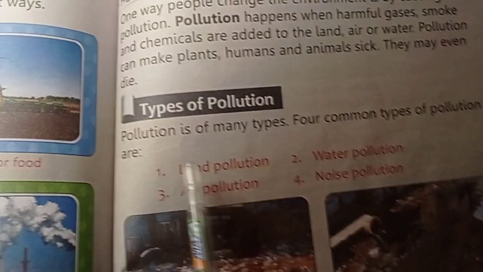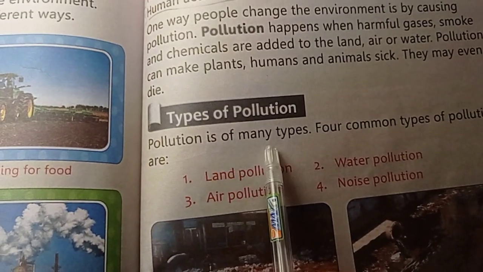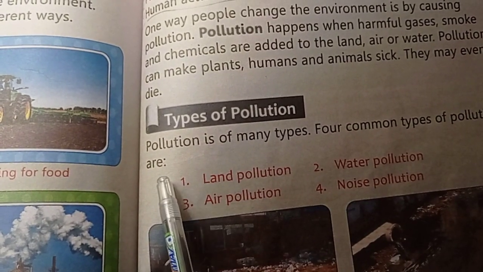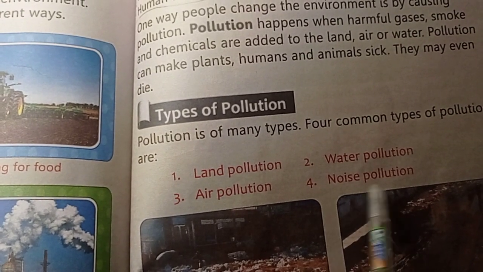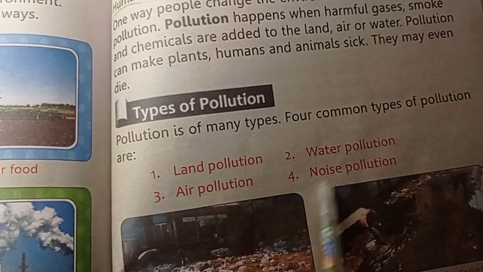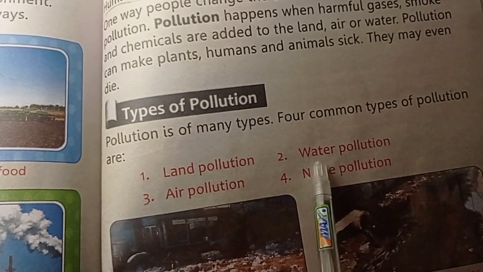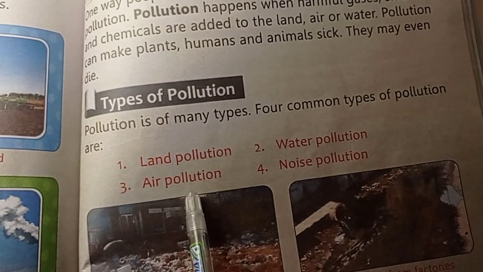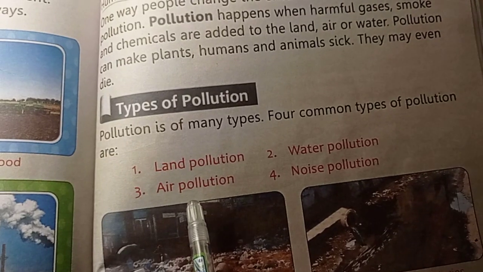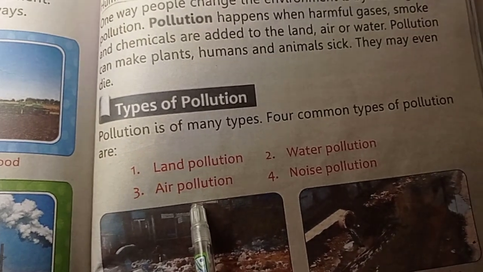Now, what are the types of pollution? Pollution is of many types. Four common types of pollution are land pollution, water pollution, air pollution, and noise pollution. You all are familiar with this. Water pollution is when we have bad water, which is not good, smelly water. Air pollution means when the air is not clean, less oxygen, less fresh air in it.